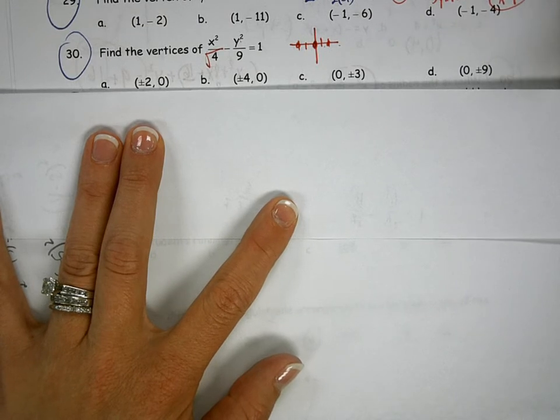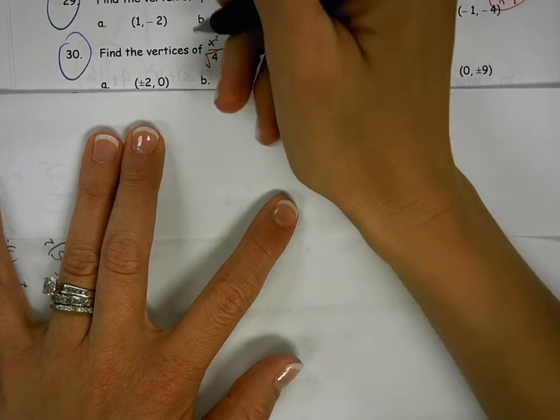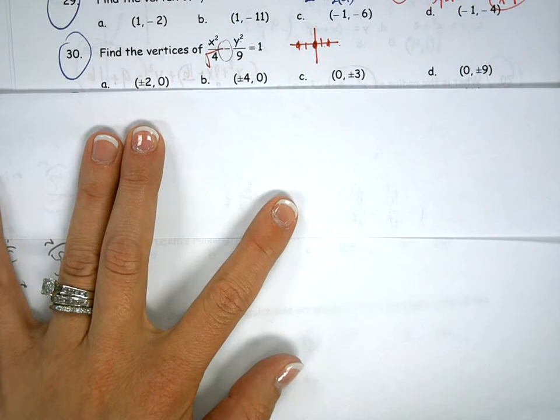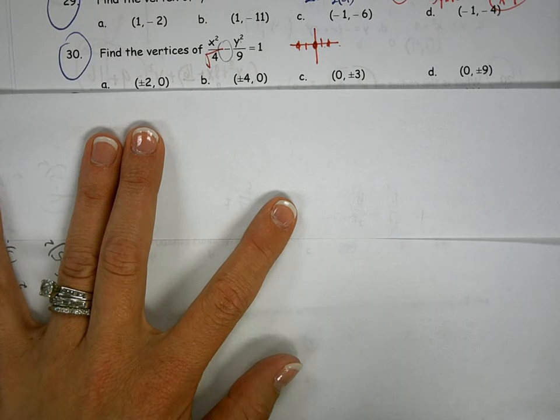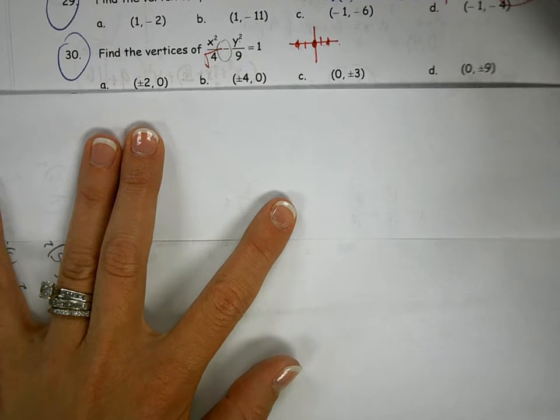So vertices are the ones that come first? When it's a subtraction sign for a hyperbola, it's whichever letter comes first is the side that your vertices are on. Remember, but when it's a plus, if it's an ellipse, it's on whichever one is larger. Okay?